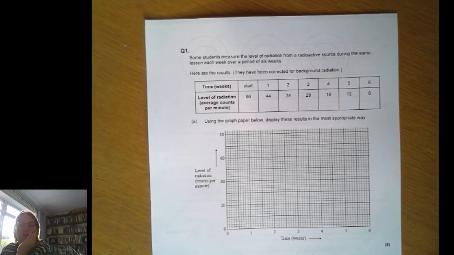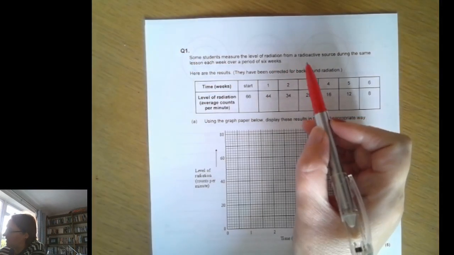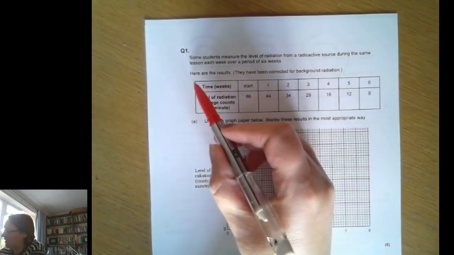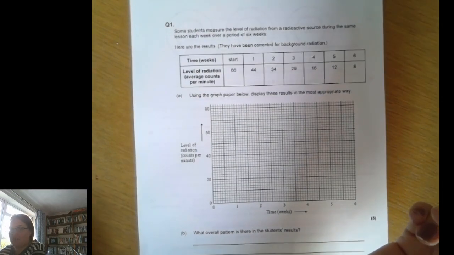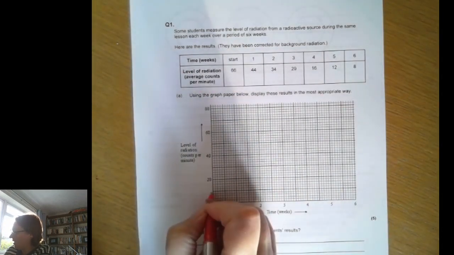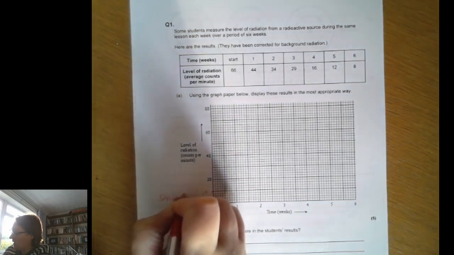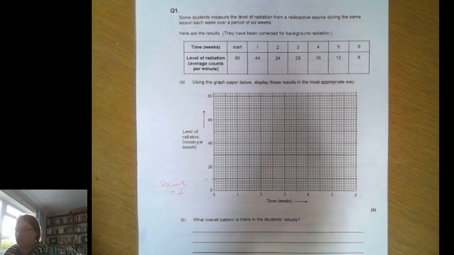Okay, so in this lesson we're going to go through the questions that you did last lesson. So, question 1. Some students measure the level of radiation from a radioactive source during the same lesson each week over a period of 6 weeks, and here are the results, and you're plotting a graph. When you do that, the first thing I want to do is look at the scale and work out what 1 square is worth. So if that's 20, this is 10, so each square is equal to 2 counts per minute of radiation. As soon as I've worked that out, it's pretty quick to plot your graph.